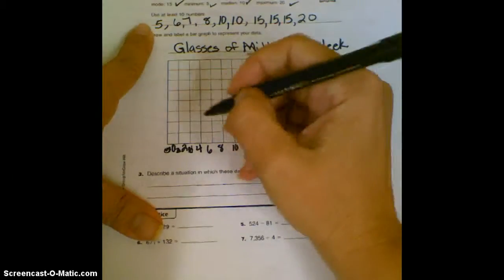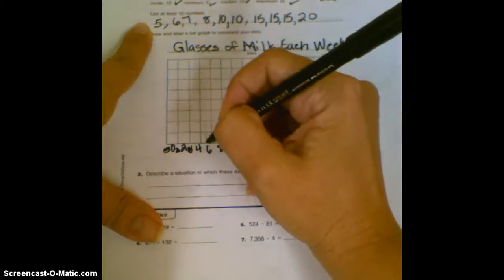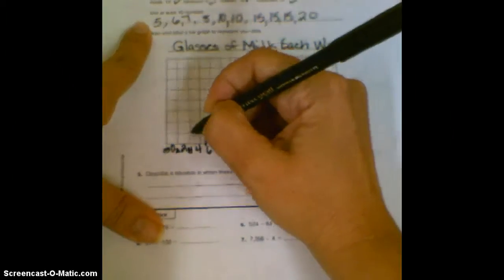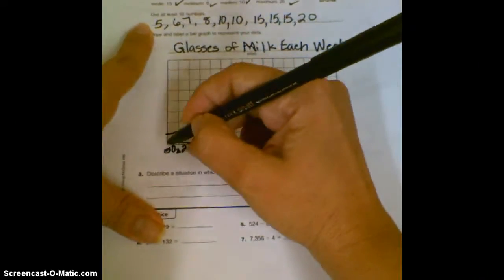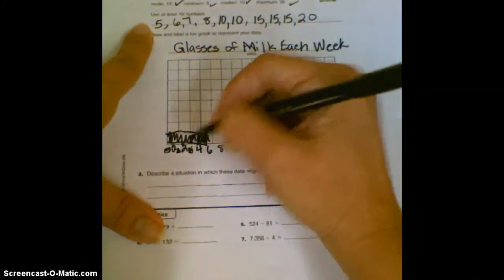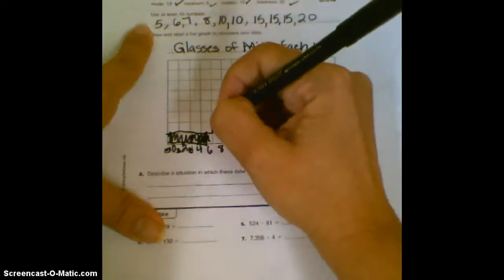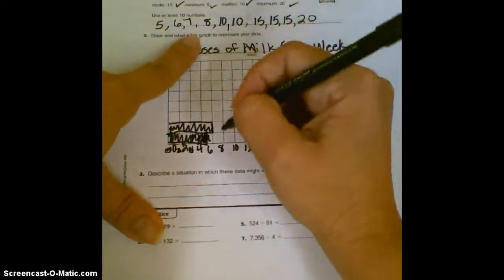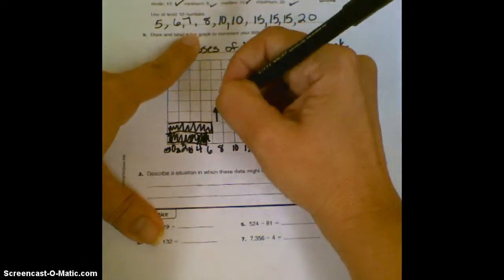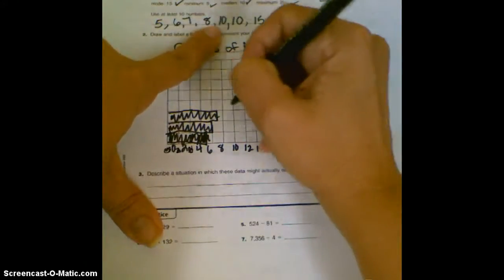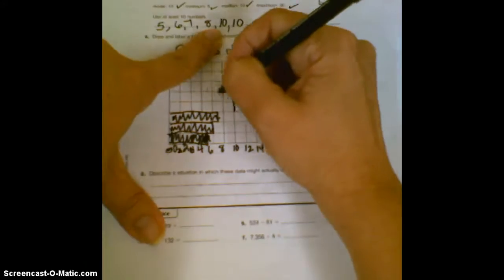It looks like one student had 4, and coming between 4 and 6 would be a 5. And somebody else had a 6, so we can go right up to a 6. Our next one was a 7, so we're going to go halfway in between. Next one was a 10, and we've got 2 of them, so we can do them both at once.